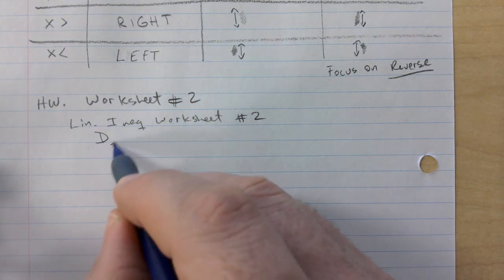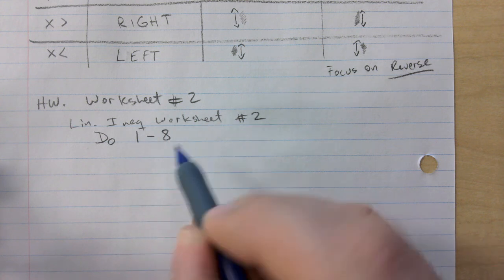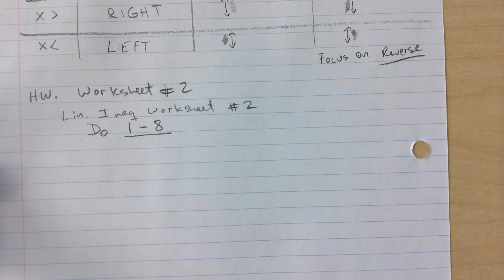Don't worry about that just yet, okay? So basically, questions 9 to 13, don't do them. Just do 1 to 8. The rest you will be able to do tomorrow after tomorrow's lesson, okay?